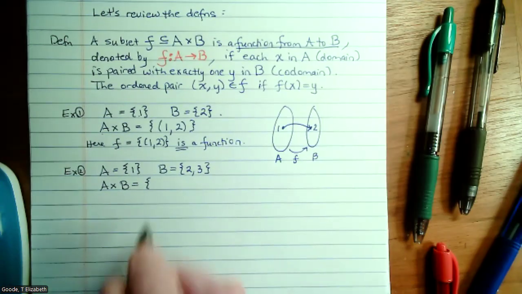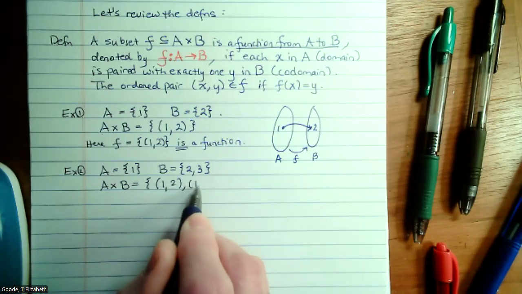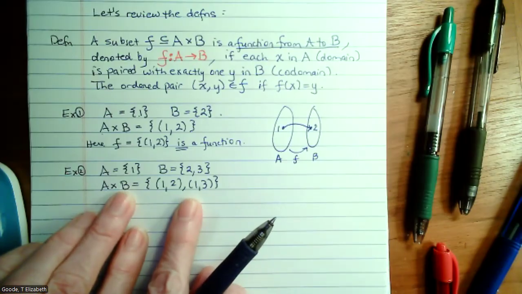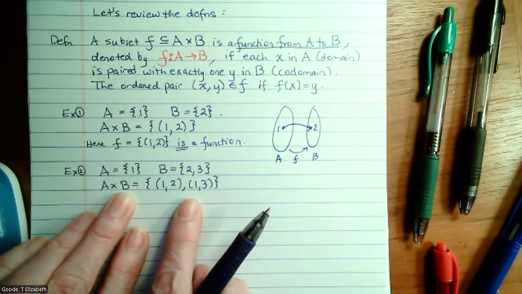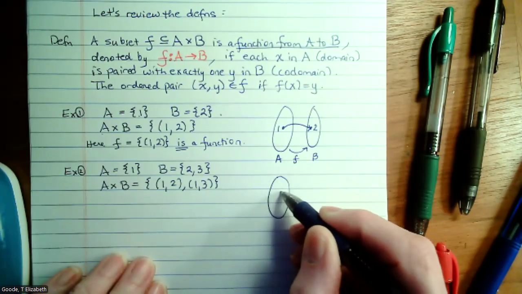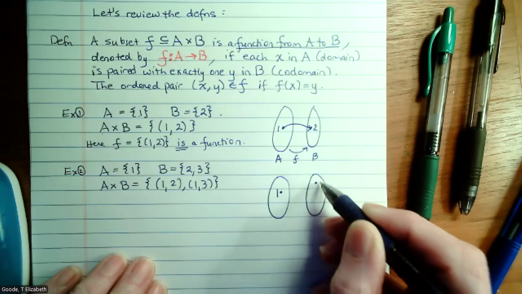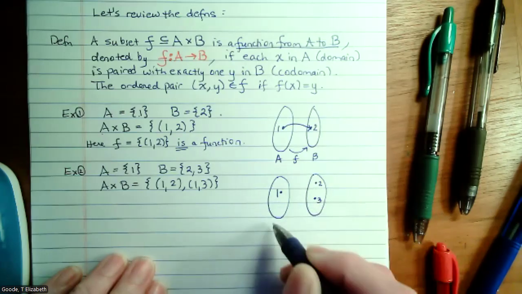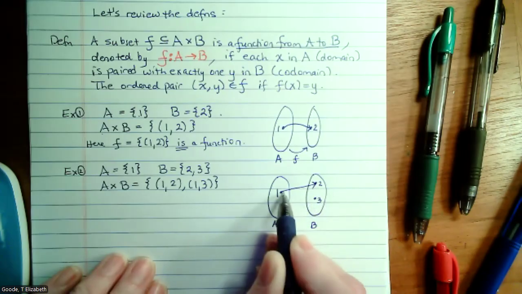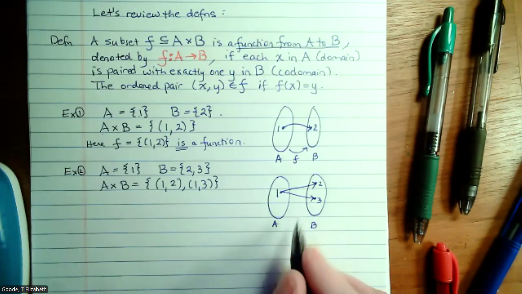It'll be two elements: (1, 2) and (1, 3). So this is A cross B, but it is not a function from A to B because the element 1 is pairing up with two different elements from the codomain B, and that is exactly a bad thing.